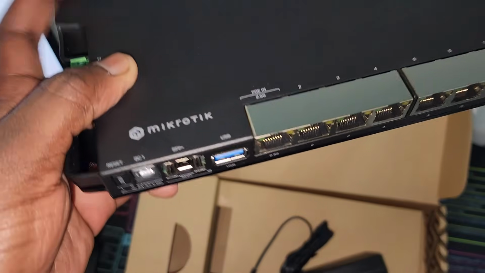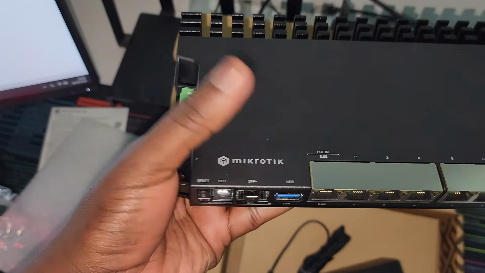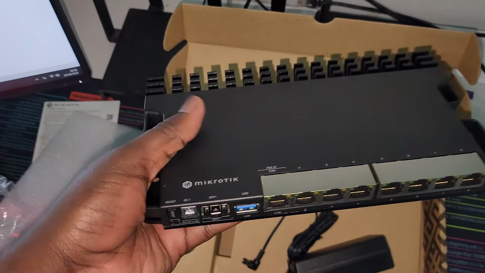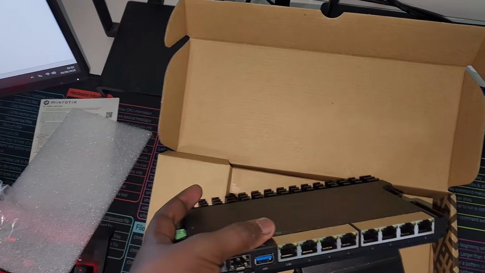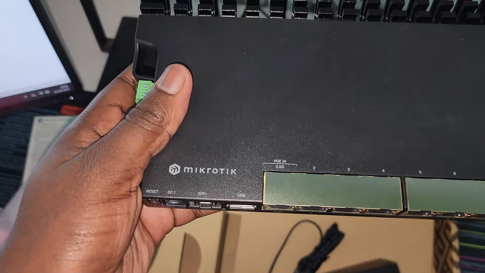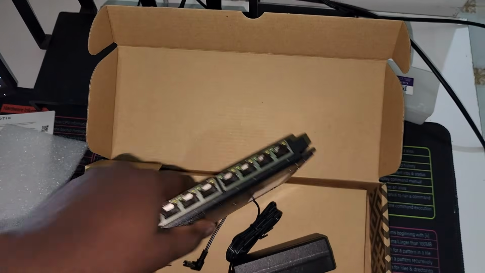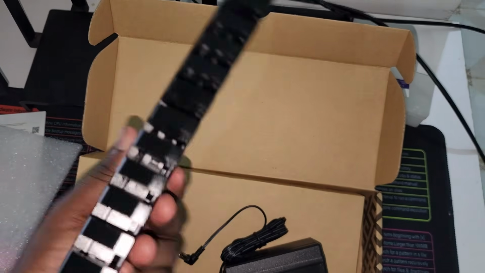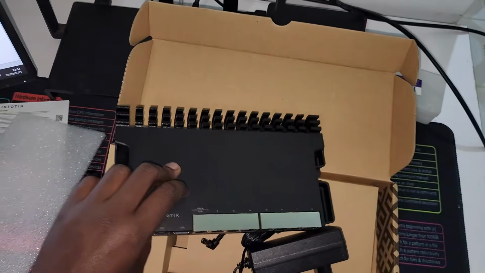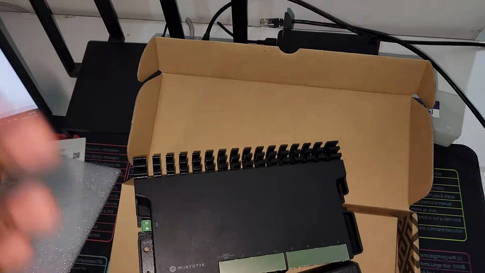This is where, if you need to uplink this MikroTik to your network, you can uplink it through this SFP. Then we have a USB over here, then a 2.5 gig NIC, and then we have our 1 gig ports over here. Now let me show you the procedure of wiring this into your network.